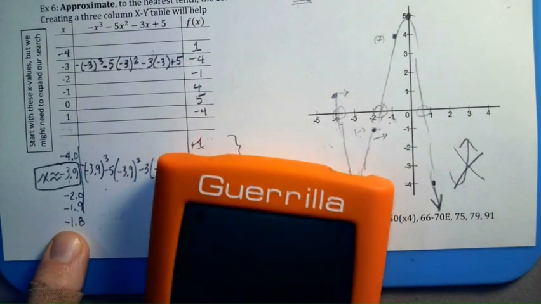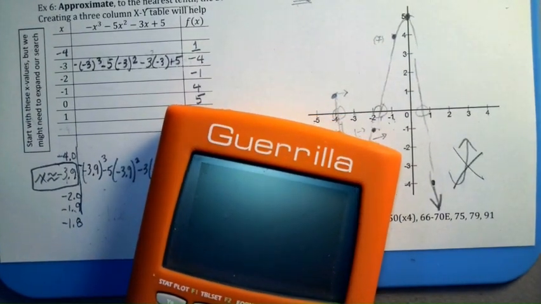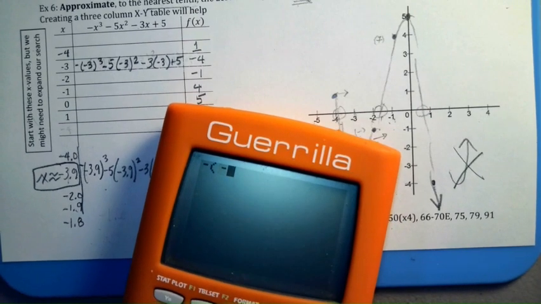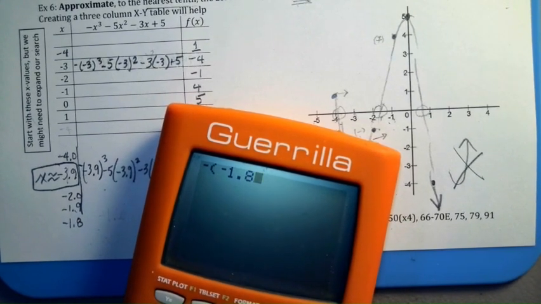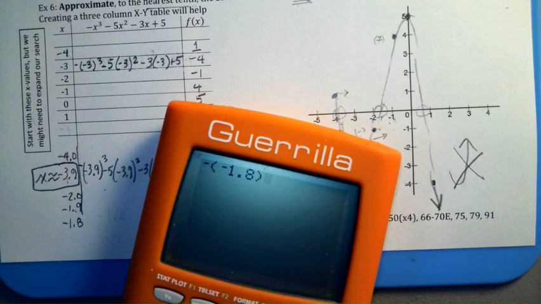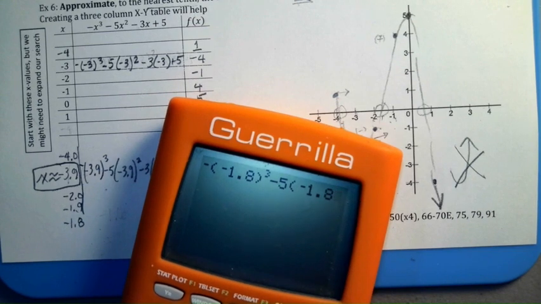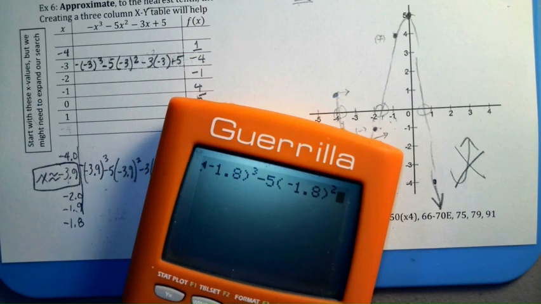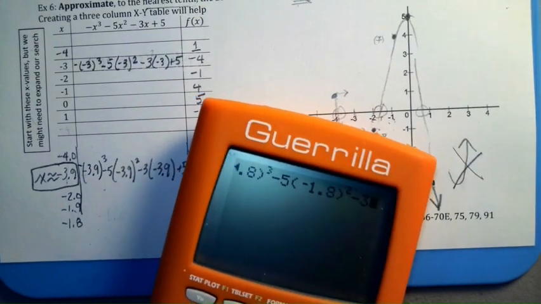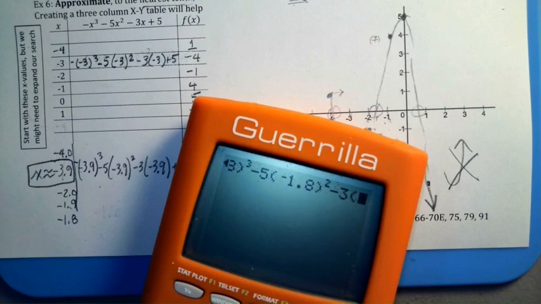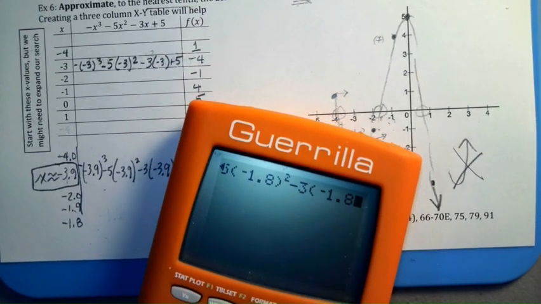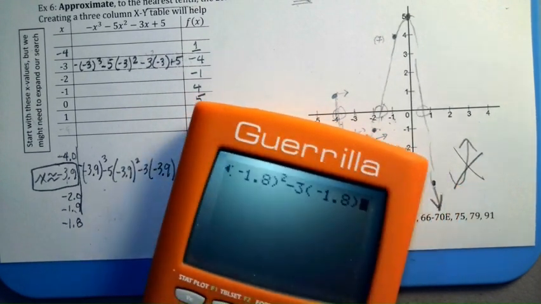Okay, so this time it's negative 1.8. So I have the negative of parentheses, negative 1.8. I'm going to close that parentheses. We're going to raise that to the third power. Then I'm going to say minus 5, and then negative 1.8, raised to the second power. Then minus 3 times parentheses, negative 1.8. And then we want to add 5.